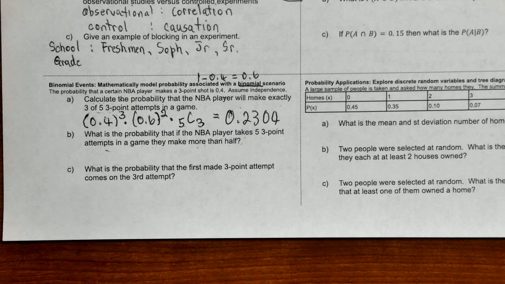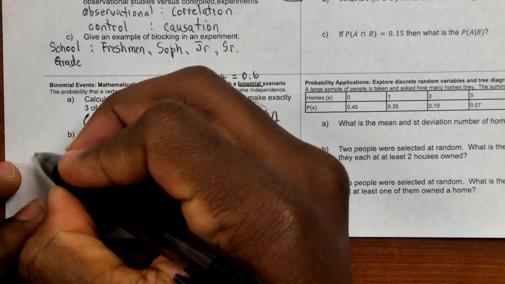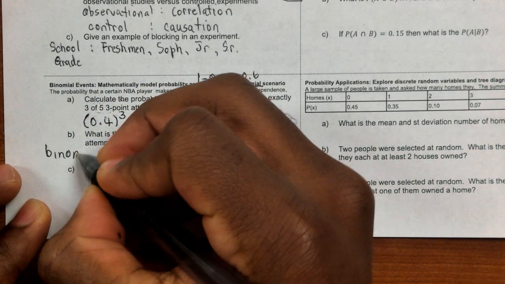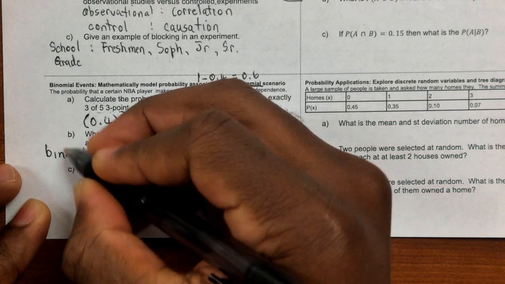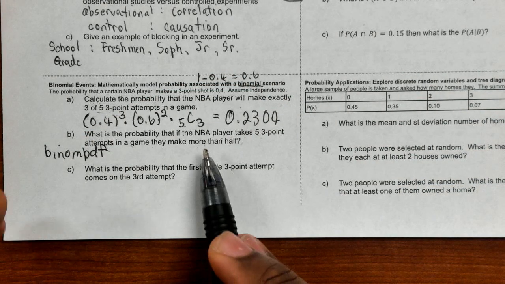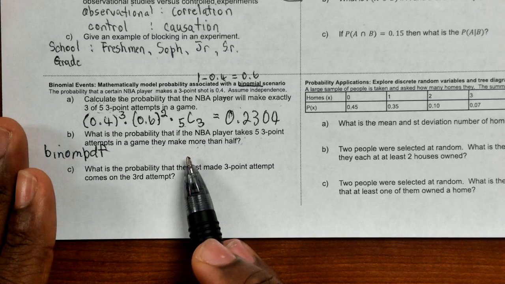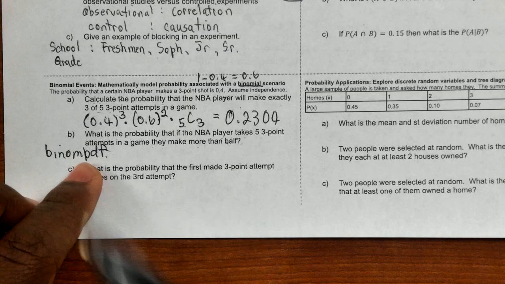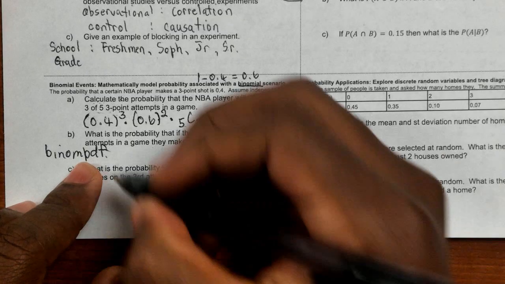I'm going to use a calculator function to help me. The calculator function you can use is binom PDF. Because we're trying to make more than half, we're going to do the binom PDF for each of those values and add them together.